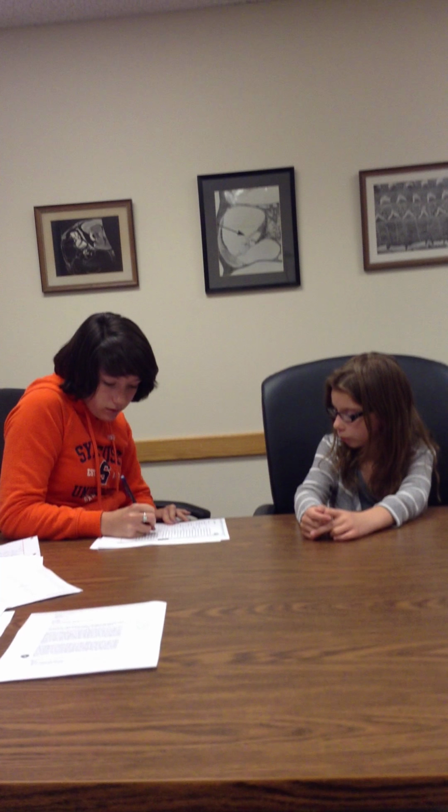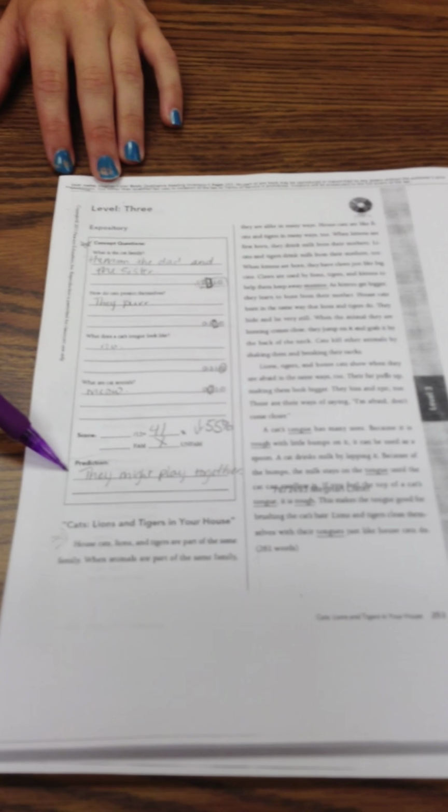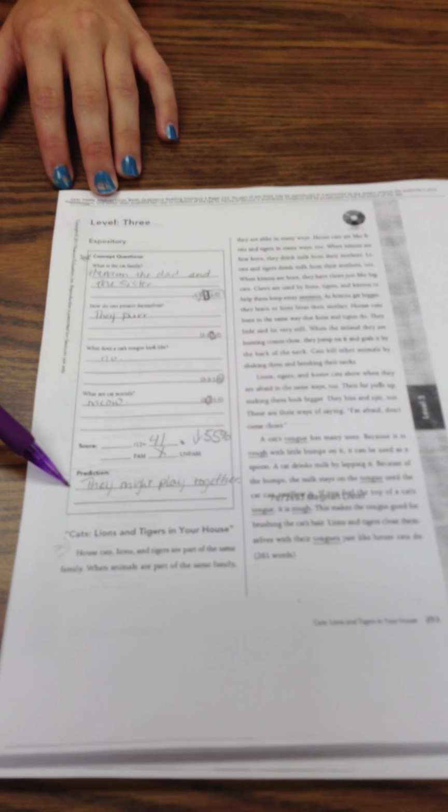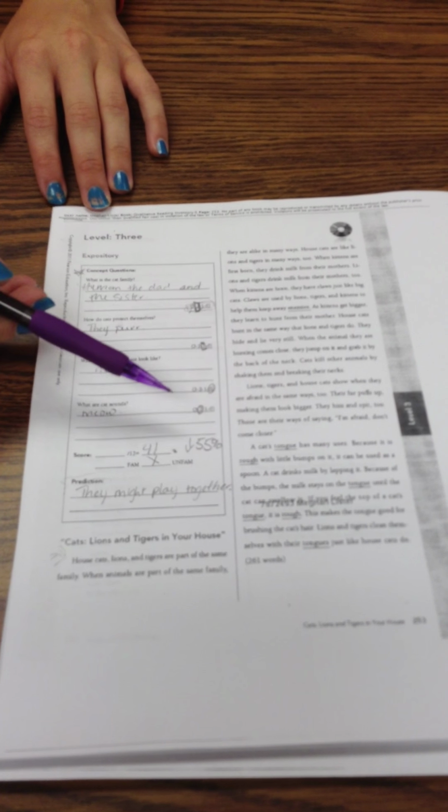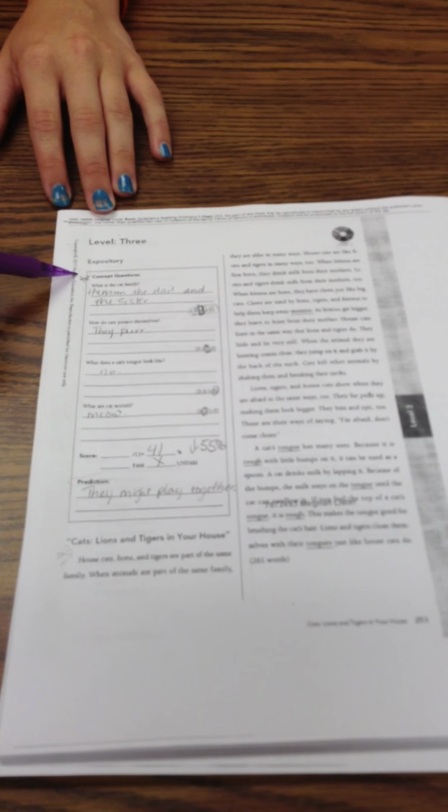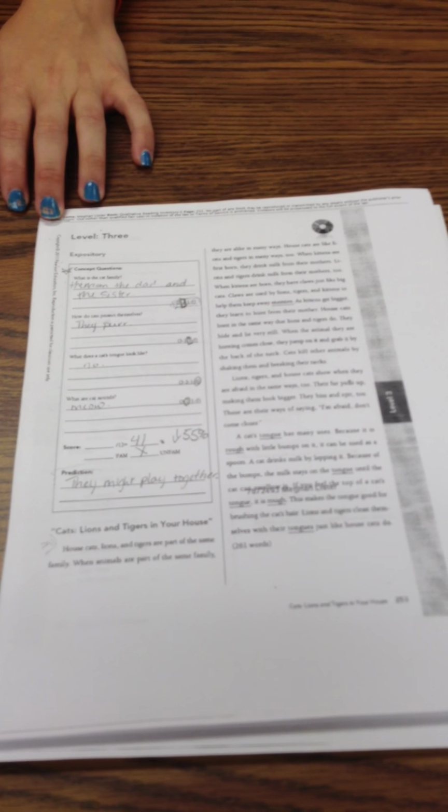Okay, so then you just write their response right in the prediction section of the score sheet, which their prediction doesn't really play into whether you continue on with the passage or not, like the concept questions do. So you just continue on no matter what they say. Okay.